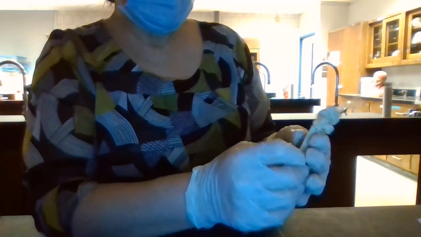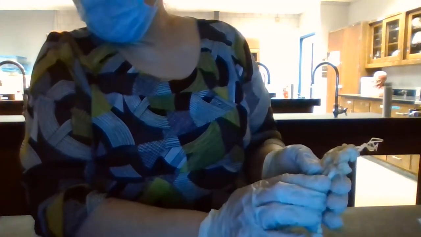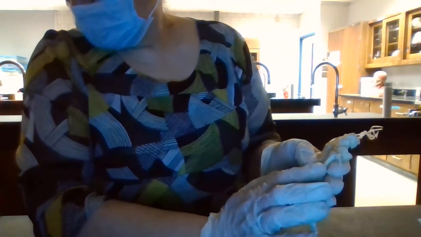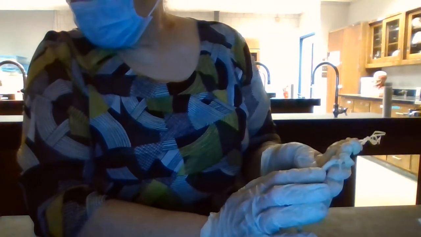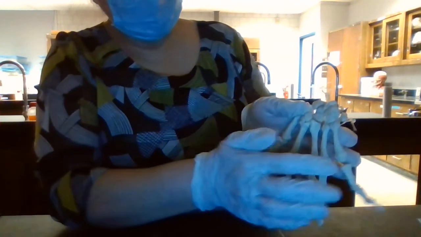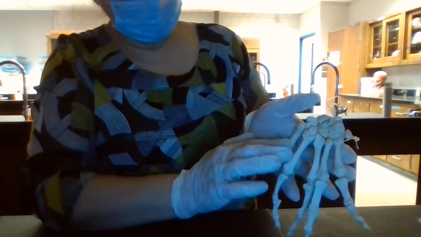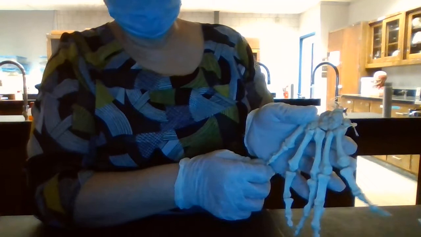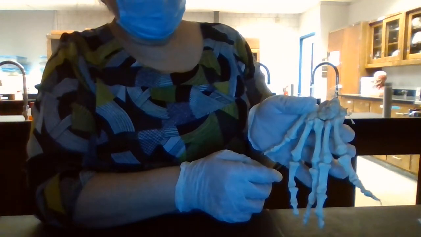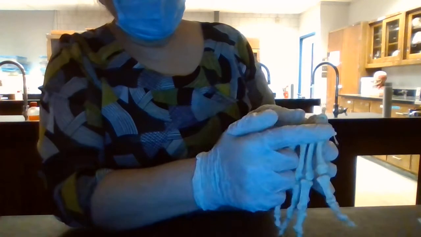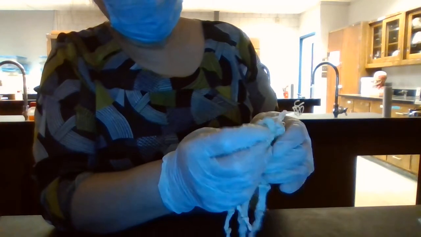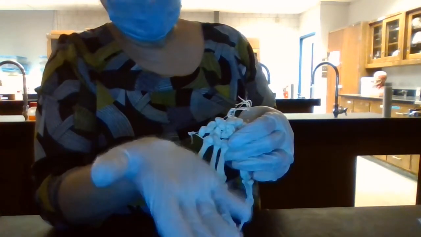Let's talk about the first row. If you see in the bottom sheet, it's laterally to medially. From laterally, what does that mean? From your big finger to your pinky. From laterally to medially, the first row.